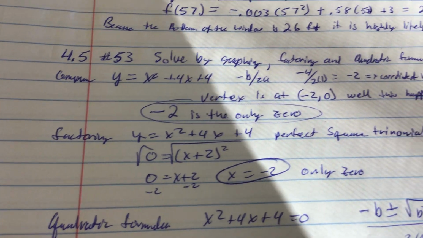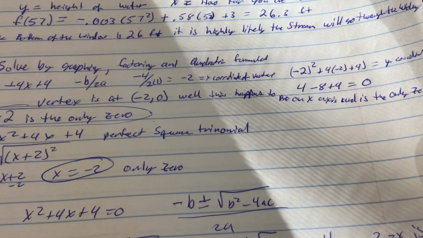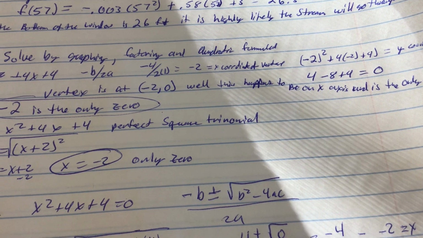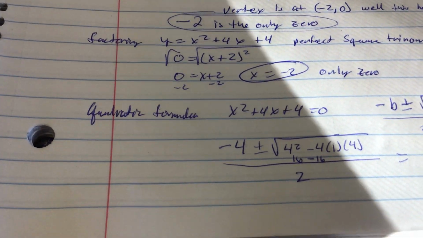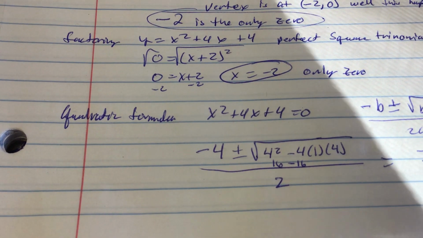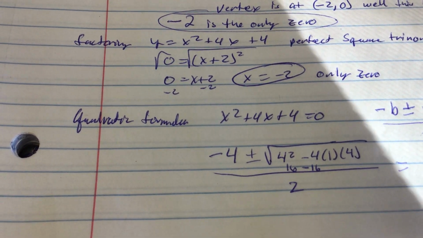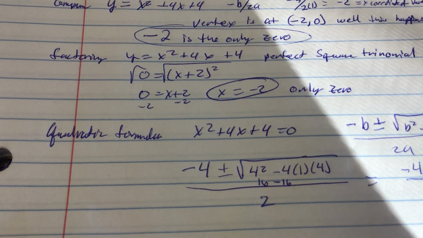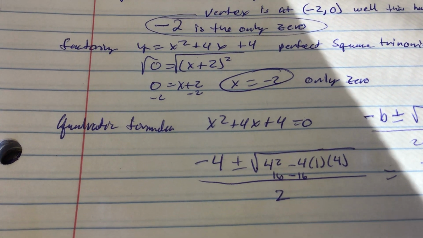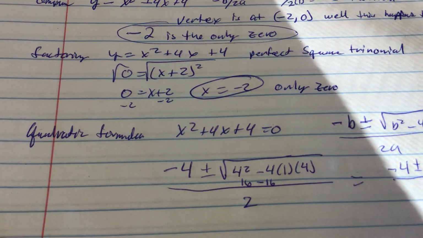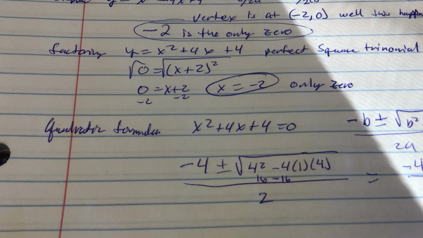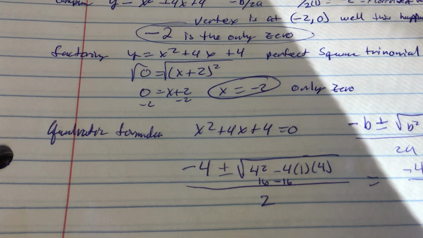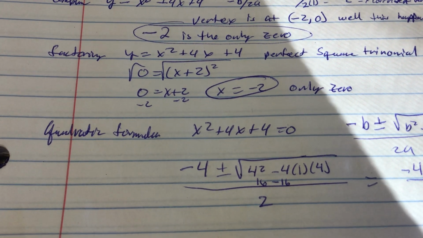I could also do this by the quadratic formula, which is negative b plus or minus the square root of b squared minus 4ac, all over 2a. We're going to plug in those values of a, b, and c. So 4 is the b value, so negative 4 plus or minus the square root of 4 squared, minus 4 times a, which is 1, times c, which is the 4 at the end, all over 2.